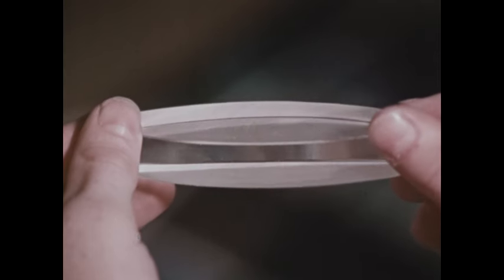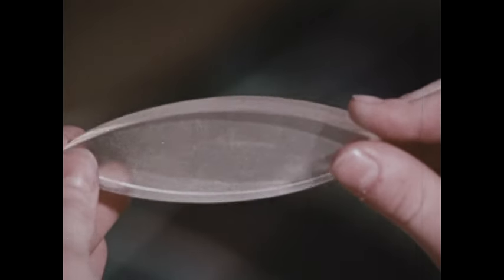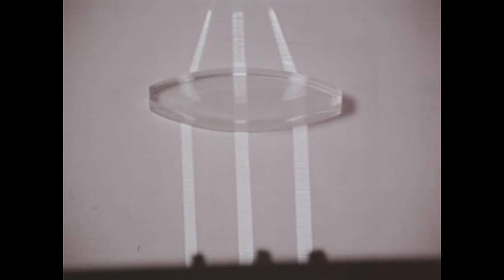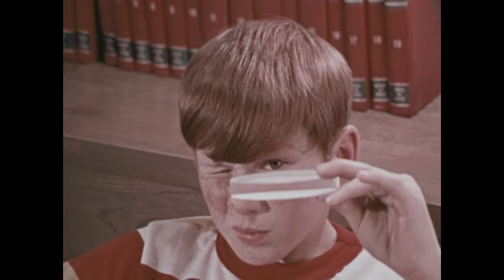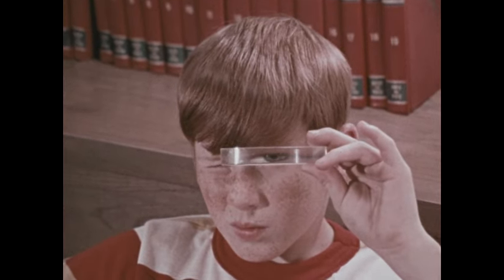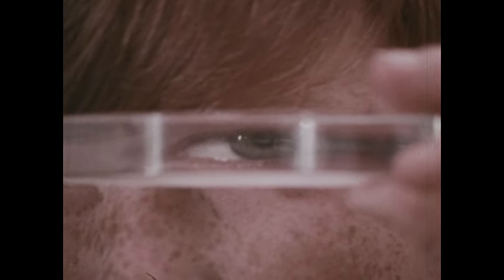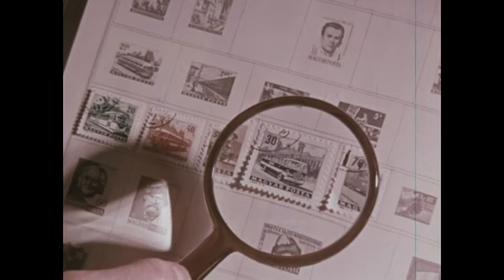How will light pass through this transparent material? The beams of light are bent. How will things look through this? You may have seen some glass shaped something like this used as a magnifier.